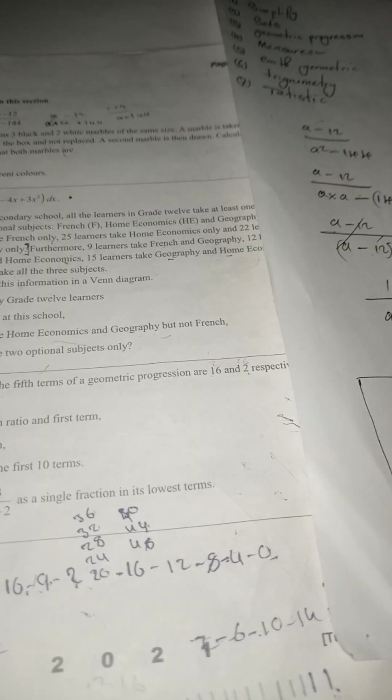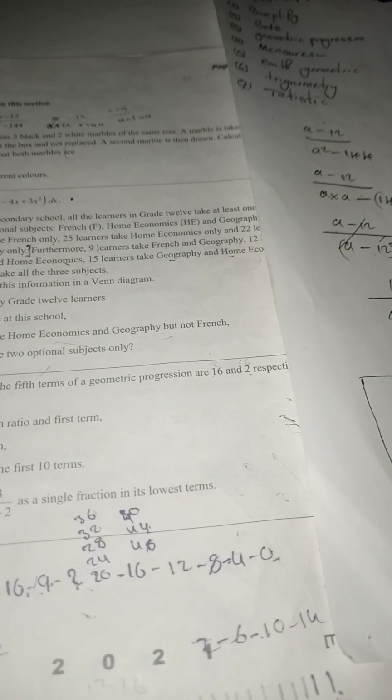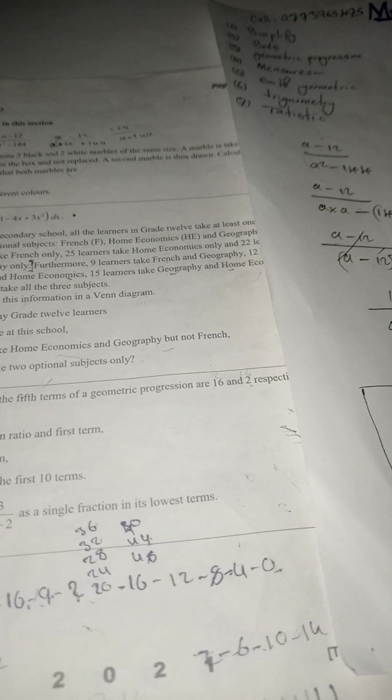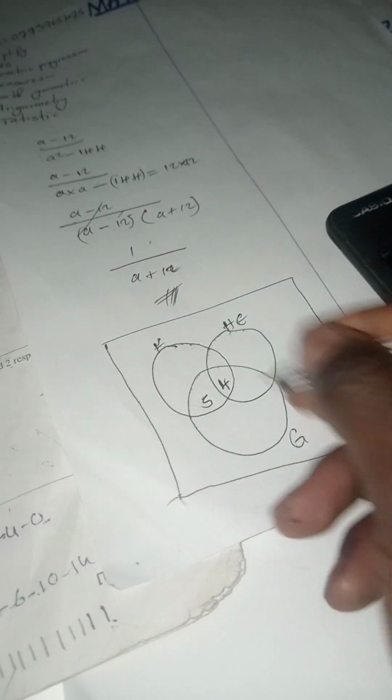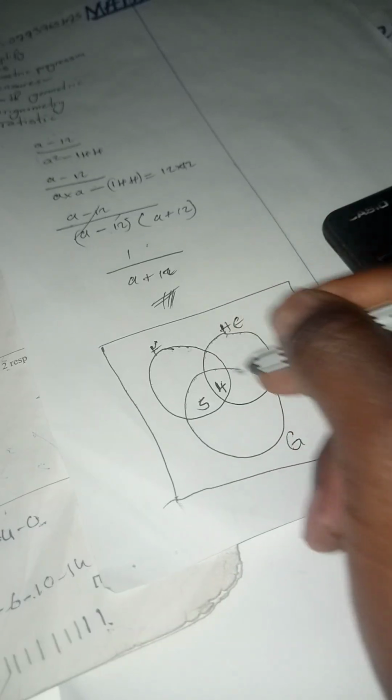So French and geography is here. After finding that 9 learners take French and geography, we are supposed to first subtract from the number which is in the middle. So if you subtract 4 from 9, it's going to give you 5. So these are the people that take French and geography.